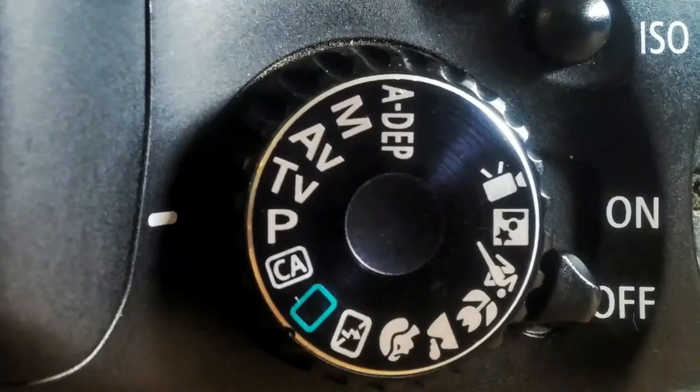Alright, so now let's start talking about getting into more manual modes. So the very first one is the P. So this is programmed auto. This is where your camera is going to pair your aperture and your shutter speed, but you can adjust them together.